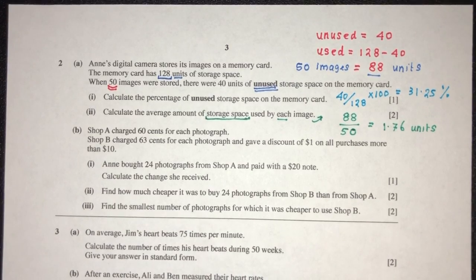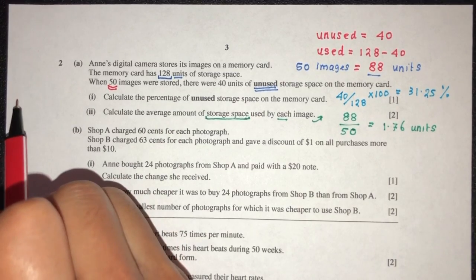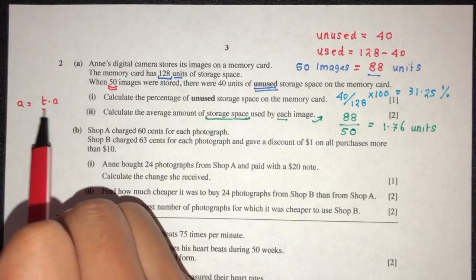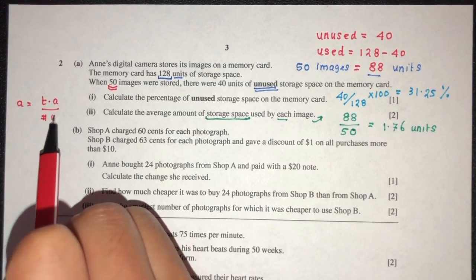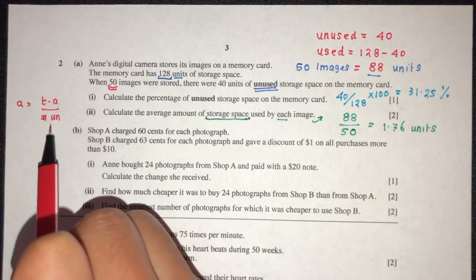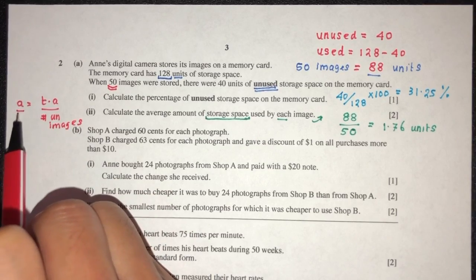Okay, so again, the formula for this is pretty easy. Average is equal to total amount used divided by the number of images in this case. Let me write image so you guys are not confused. So that's how you find the average amount.